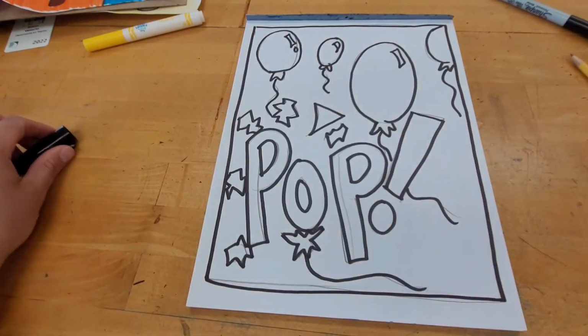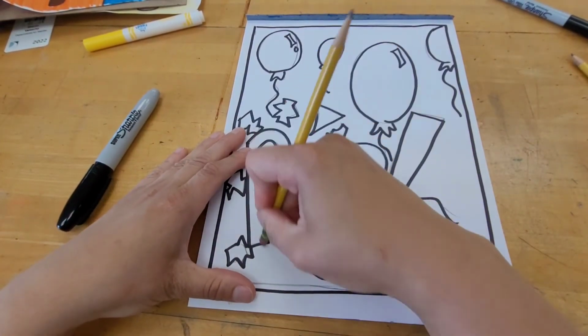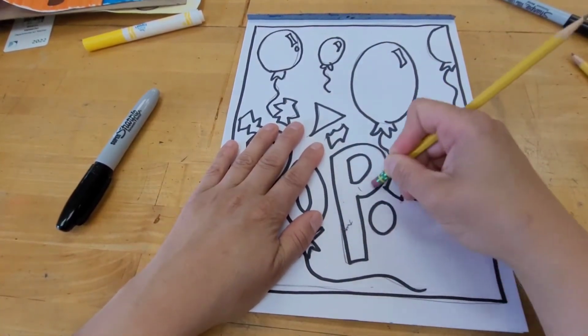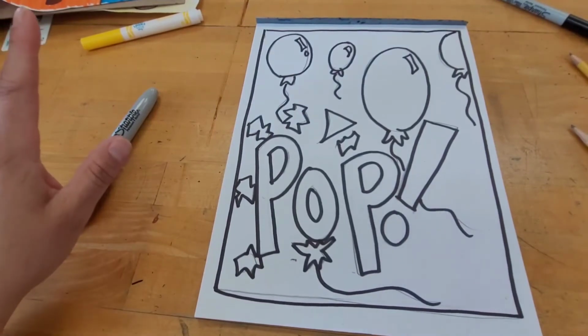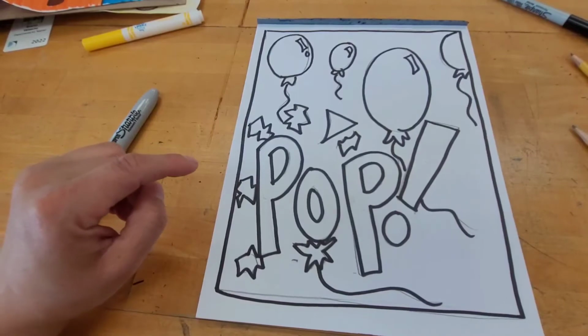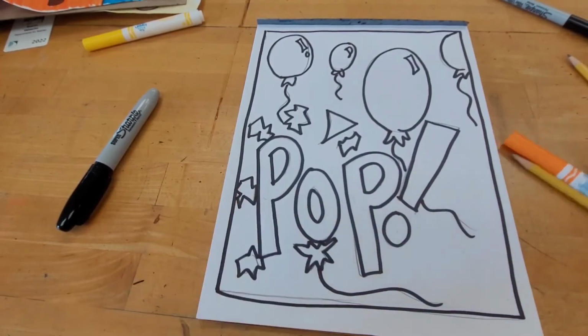Now, the next part we're going to do is I'm going to erase my lines and my letters. And you could erase your other lines if it really bothers you. And I'm going to pick out colors for my pop. I'm going to do red, I think. Let's see if I have my red. And I'm going to do dots. Now, you're probably like, why dots?